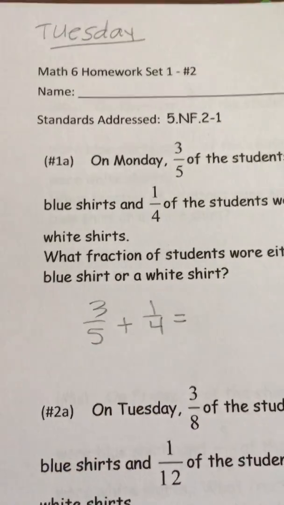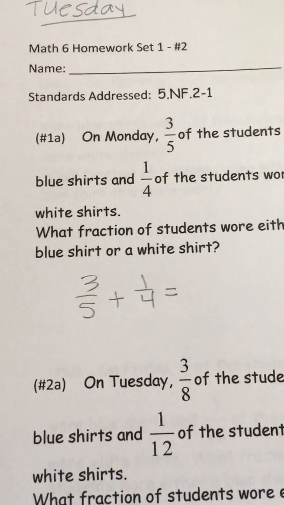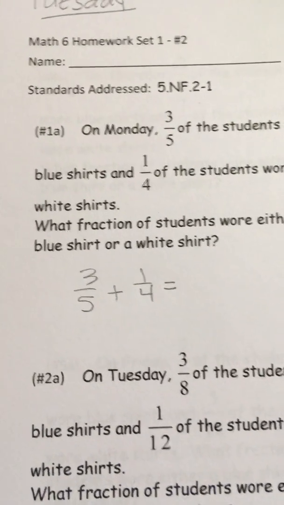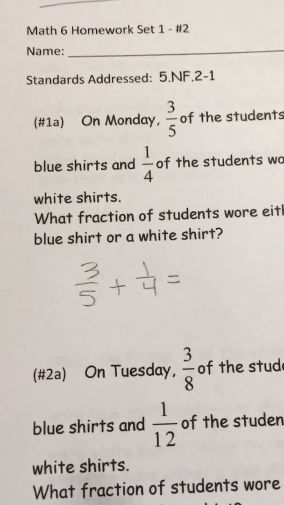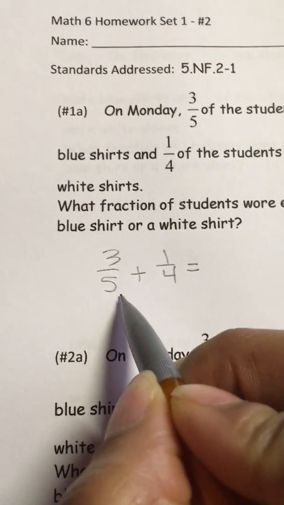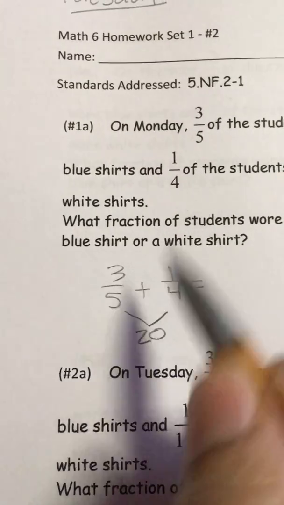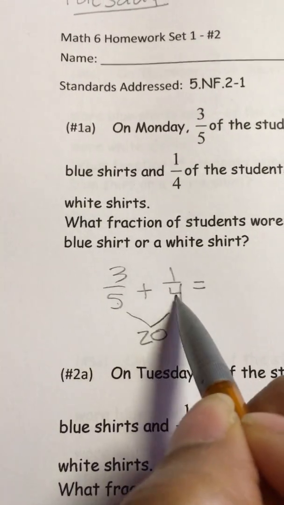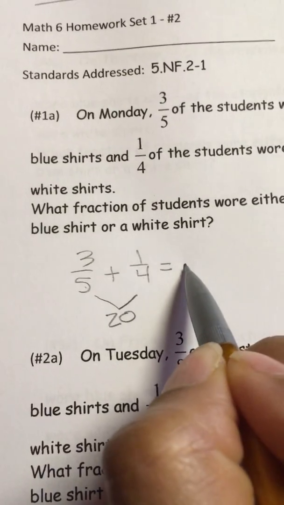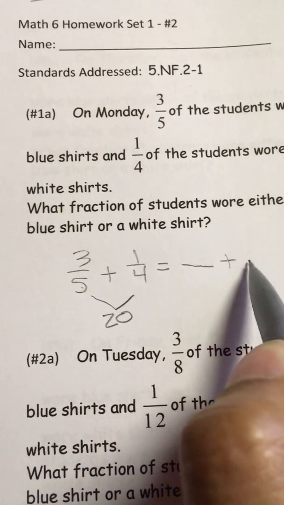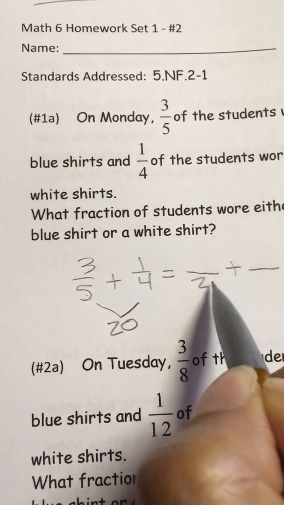Now, the rule for adding fractions says that we must have a common denominator before we can add. So the common denominator between 5 and 4 will have to be 20, and we find that by multiplying 5 times 4. We'll set our problem up using the common denominator.